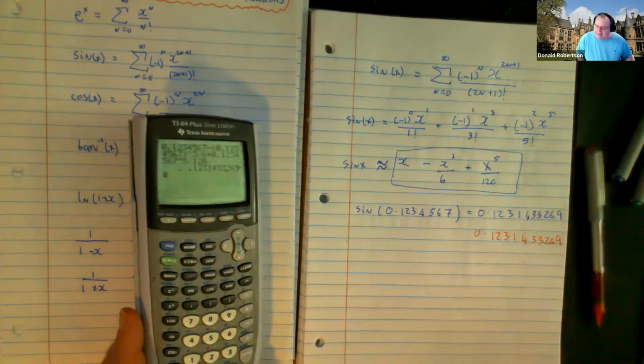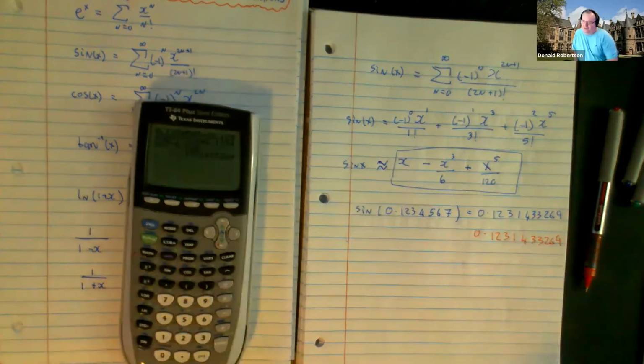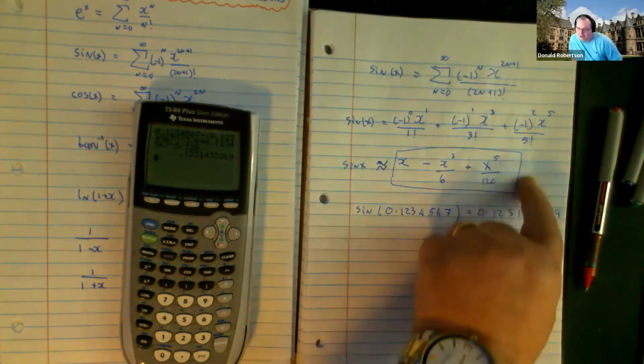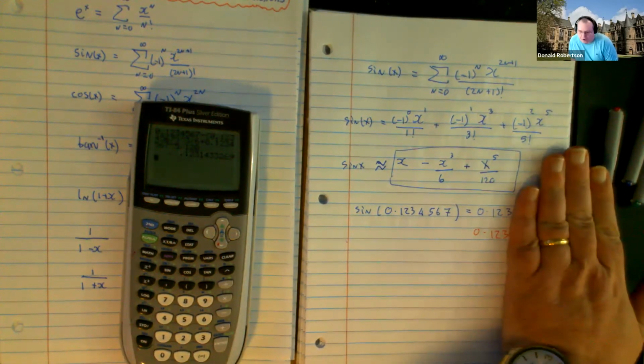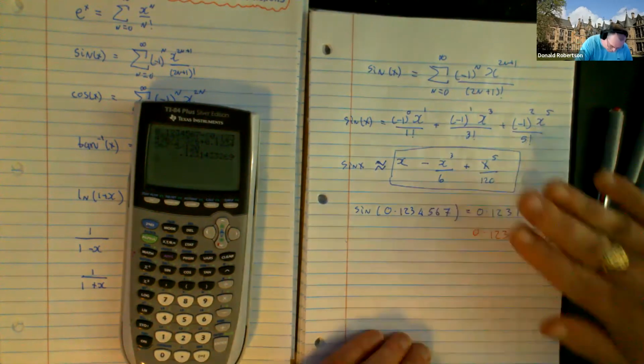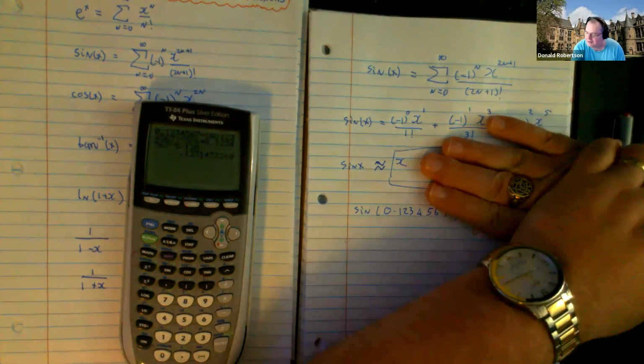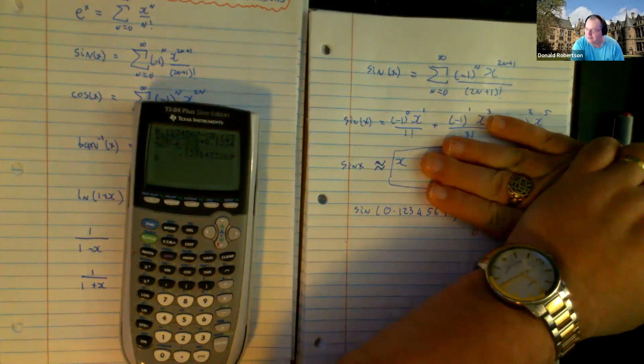0.123143326.9. Come on, 9 decimal places. I wasn't expecting that either. Do you know that if you want to find the sine of a function, don't you need to remember just that polynomial? Because won't the answer be, at least in this case, pretty close to being perfect? Actually, engineers only use a couple of decimal places, so they're happy anyway, right? In fact, if you were an engineer, wouldn't you probably just use that? Because you're really lazy.